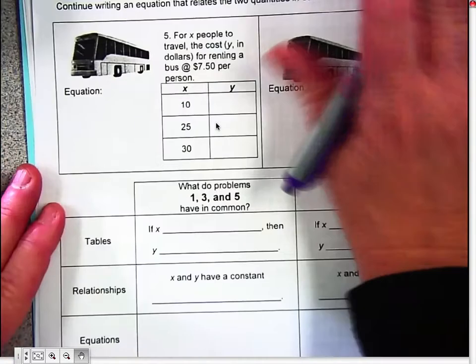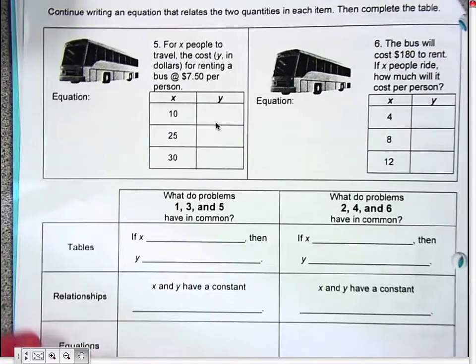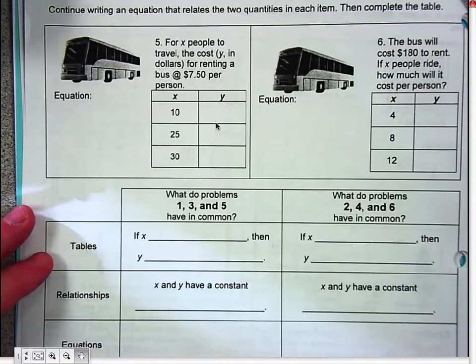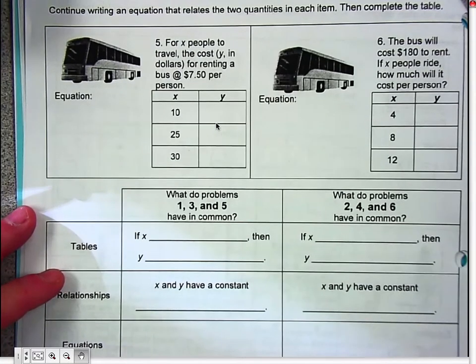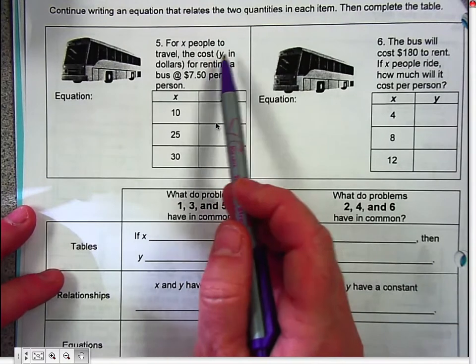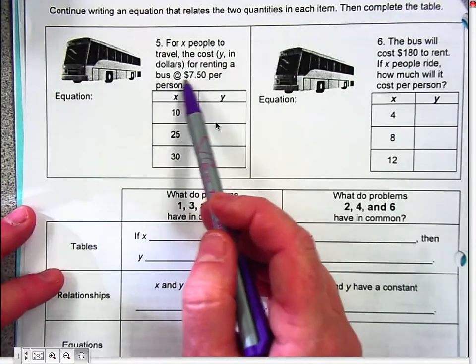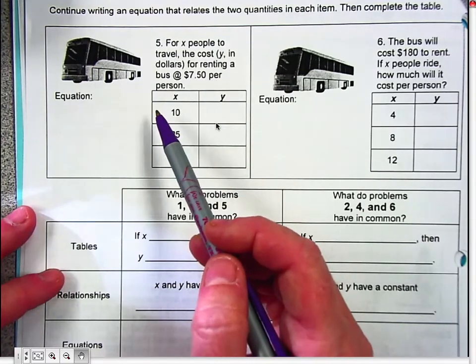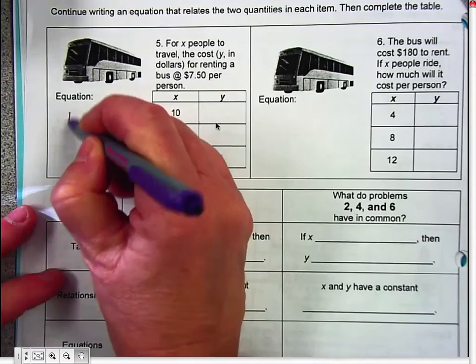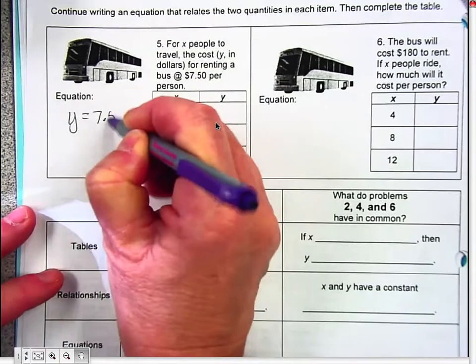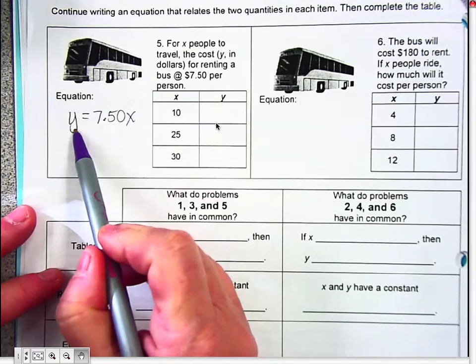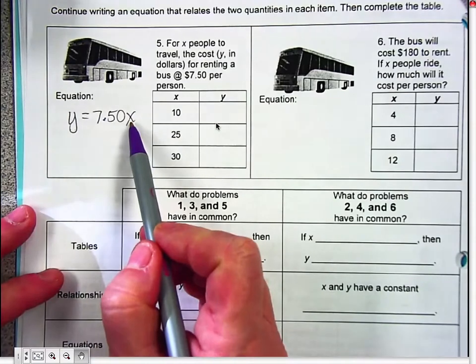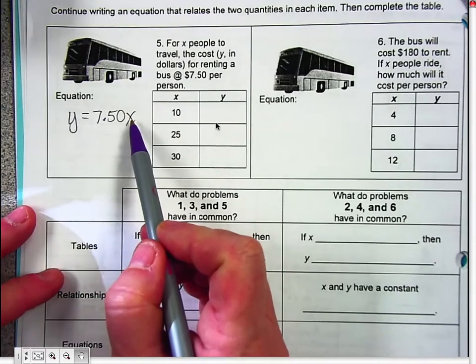Okay, 2 more, and then we're going to examine these and draw some conclusions about them. We're going to rent a bus. For x people to travel, the cost y in dollars for renting a bus at $7.50 per person. Okay. Y equals 7.50x. And y is the cost of renting the bus, and x stands for what? The number of people renting the bus.